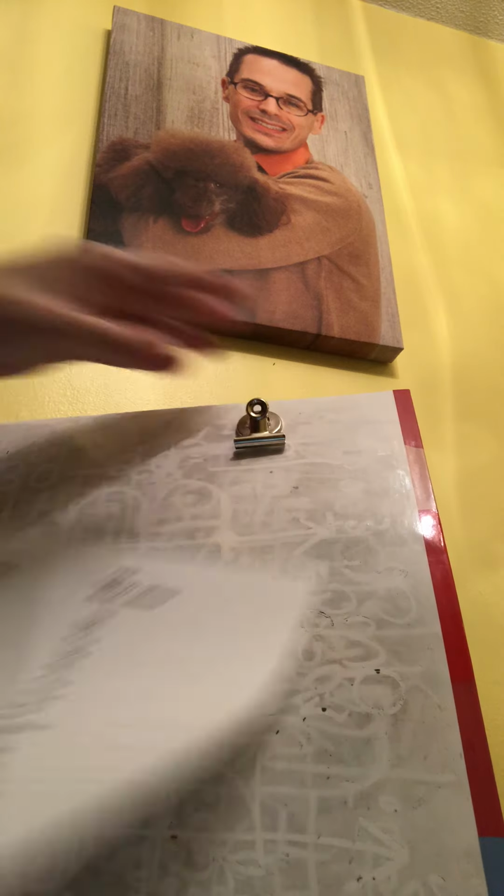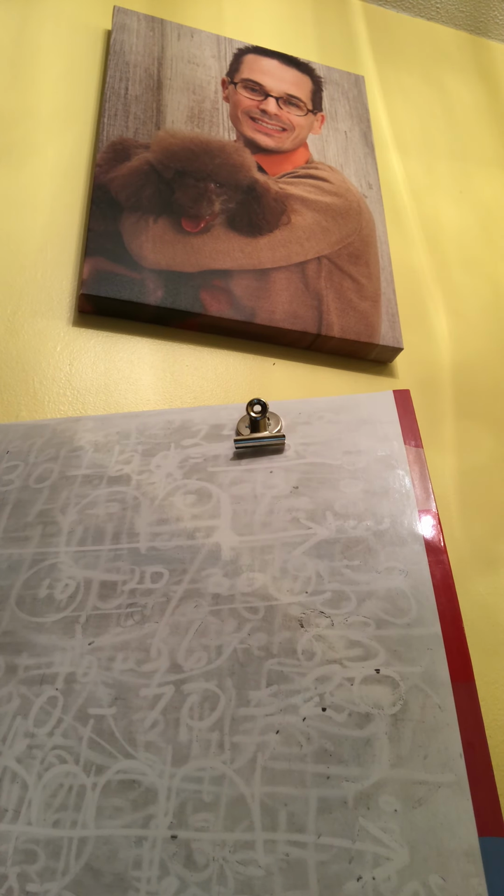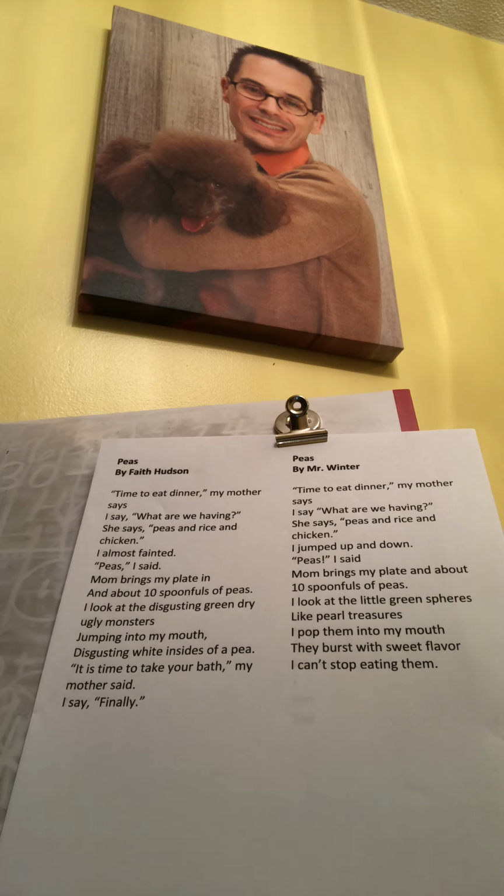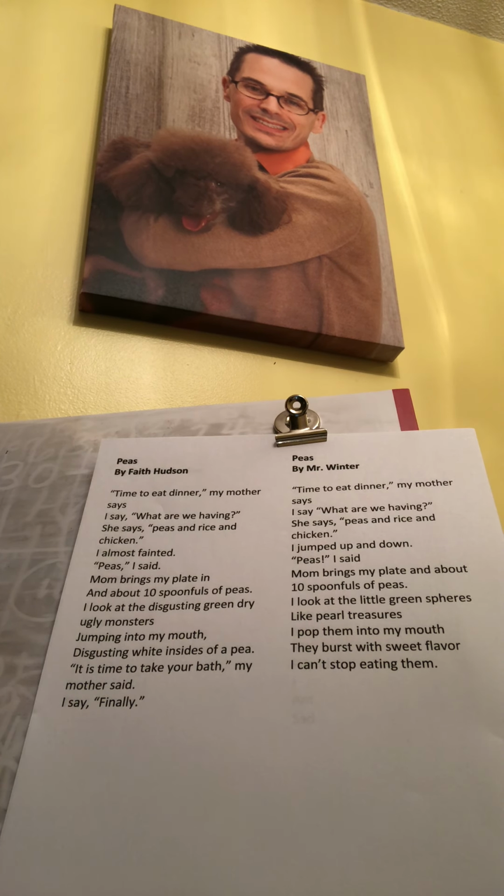And then I have this poem. This was called Peas by Faith Hudson. She's a first grader. Time to eat dinner, my mother says. I say, what are we having? She says, peas and rice and chicken. I almost fainted. Peas, I said. Mom brings my plate in and about 10 spoonfuls of peas. I look at the disgusting, green, dry, ugly monsters jumping into my mouth. Disgusting white insides of a pea. It's time to take your bath, my mother said. I say, finally.